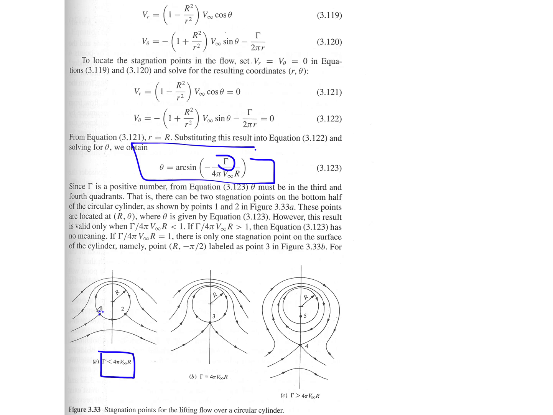So we get 2 stagnation points on the body when gamma is less than 4 pi V infinity R. As I start increasing my gamma so it becomes equal to 4 pi V infinity R, the multiplier of the velocity and the radius of the cylinder, the 2 stagnation points start moving down, and they meet at theta equal to minus pi over 2. So I get 1 stagnation point.